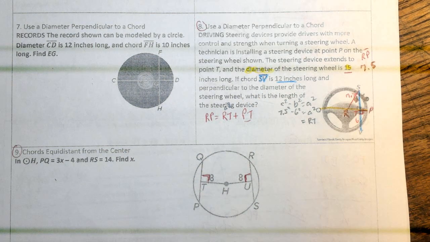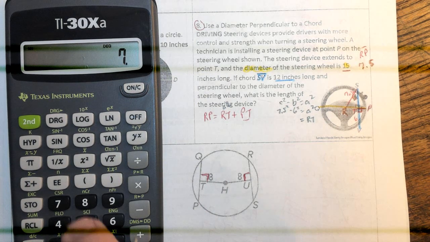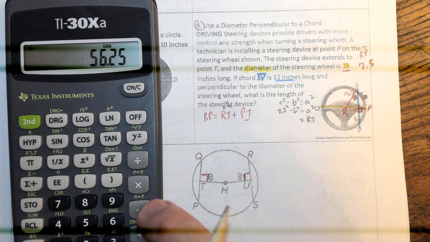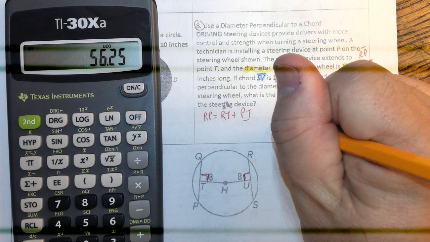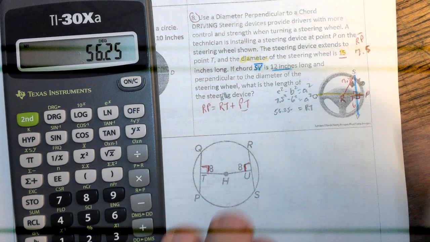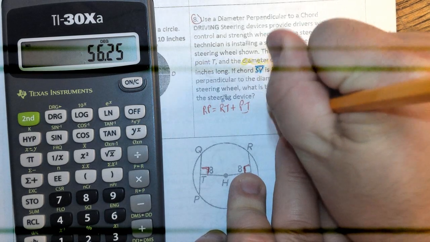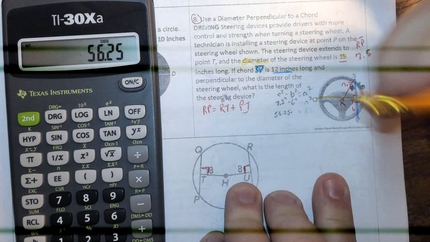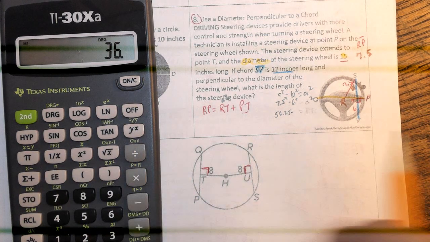So over here, 7.5 squared is 56.25, minus 6 squared, which is 36.